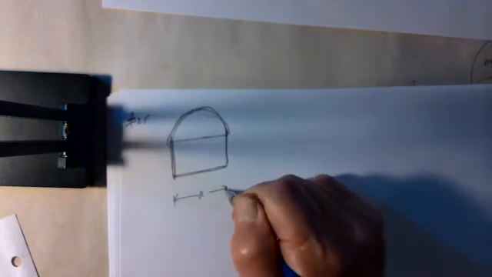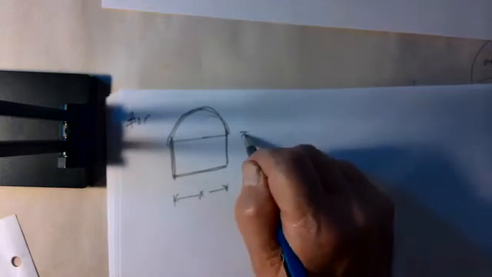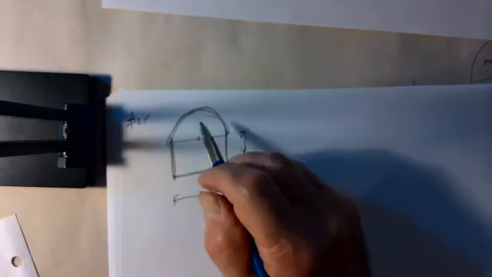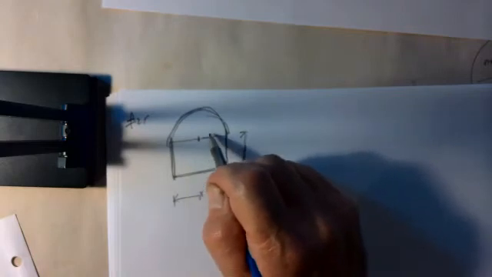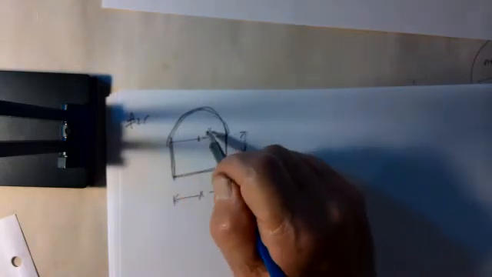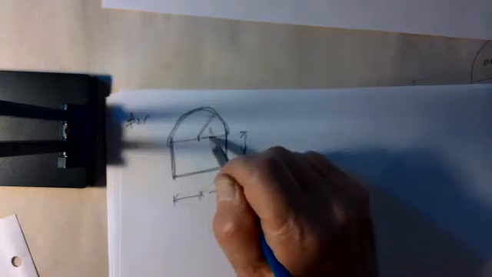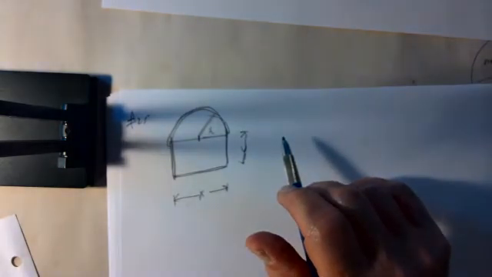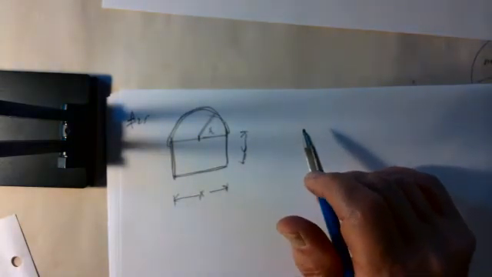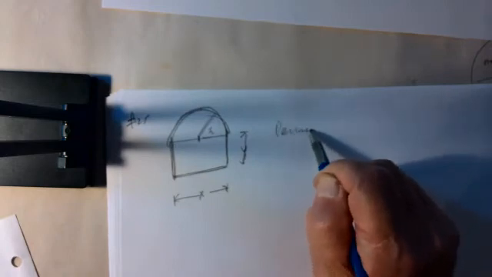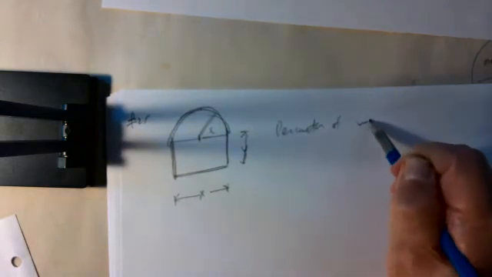So if this width is x for the rectangular part, we call the height y. This is x over 2. So this upper half is a semicircle whose radius is x over 2. And what is the perimeter of the window?